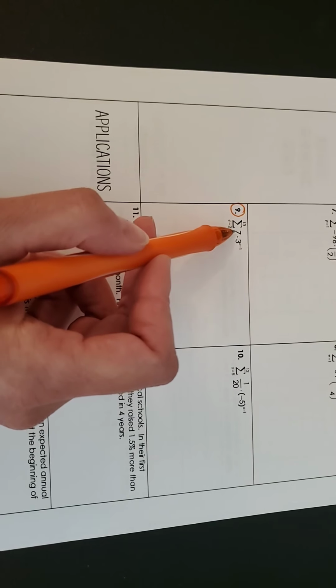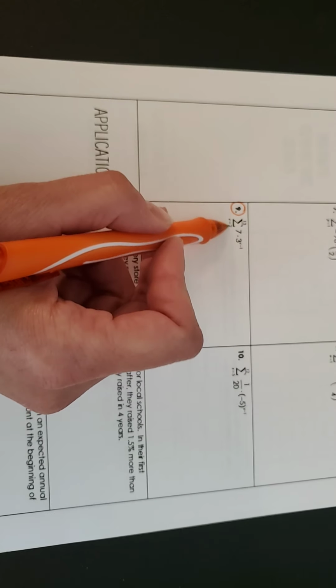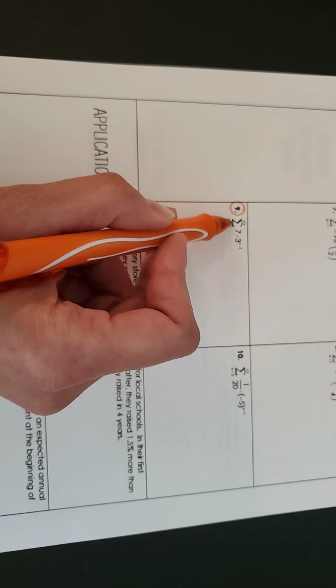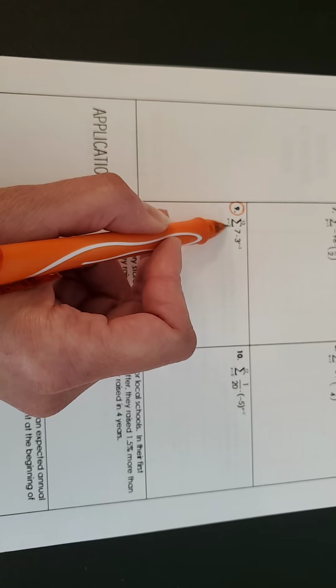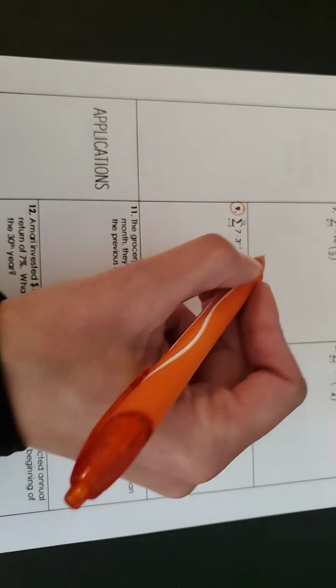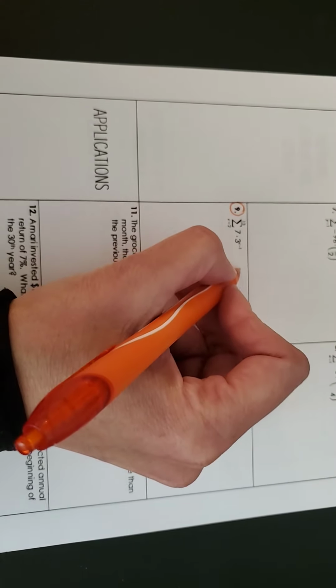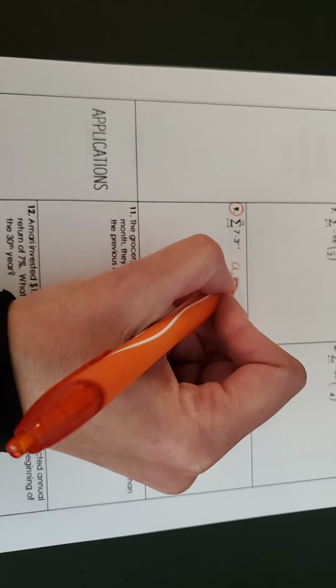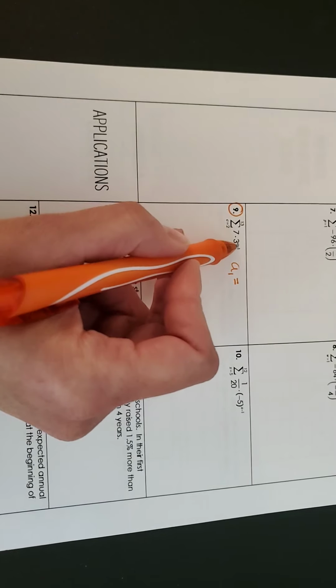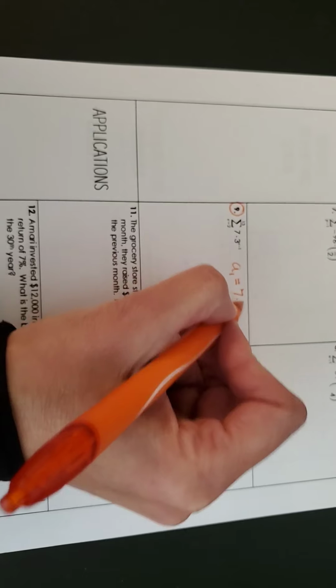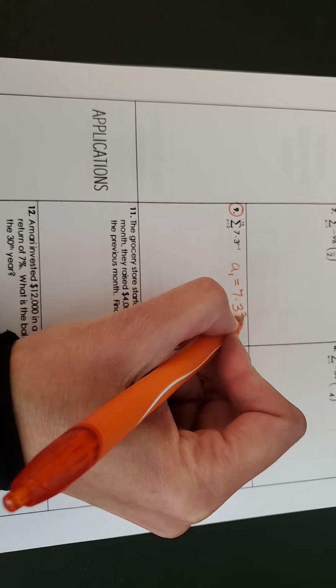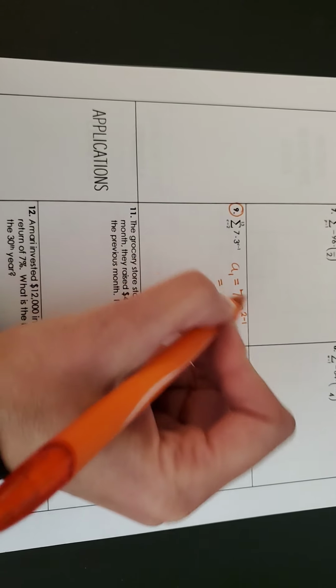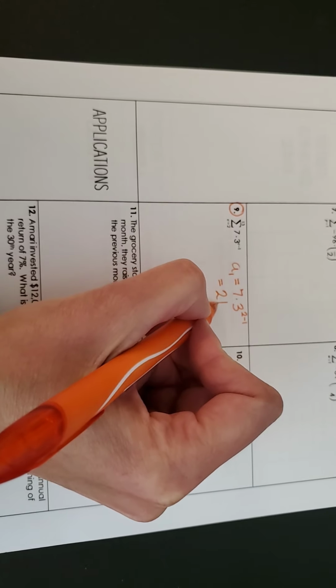I don't want to take 7 as my first term, because my sequence, and really the series, begins with a first term when C is 2. So if I want to find that first term, I'm plugging 2 in there. Well, that would be 7 times 3 to the 2 minus 1. That would be 21. So my first term is 21.